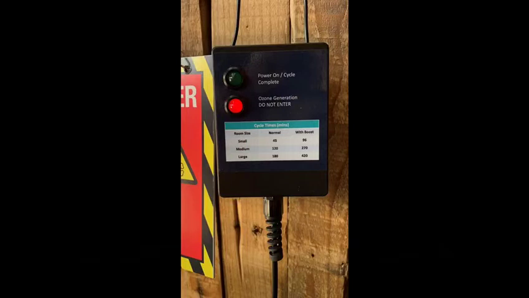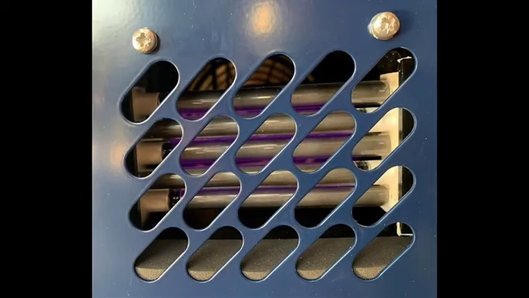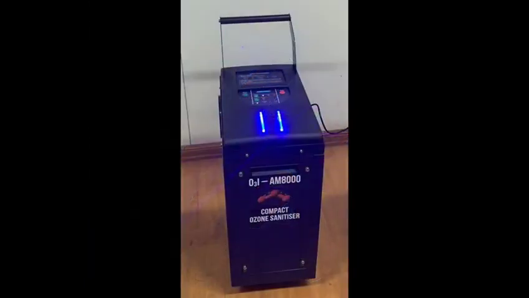Note that the red light is now displayed on the remote indicator. When the light goes back to green, the cycle is complete and the room is ready for immediate reoccupation. Although not visible from a distance, during the ozonation cycle, the corona tubes will give off a faint blue to purple light. If you are viewing the sanitizer through a window, note that the blue LED strips will continue to flash. Once they stop, the cycle is complete and the area is safe for immediate reoccupation.